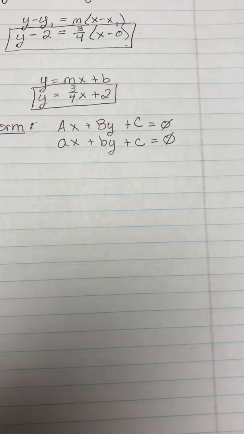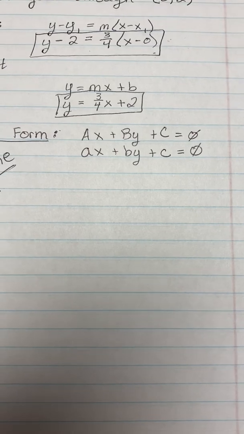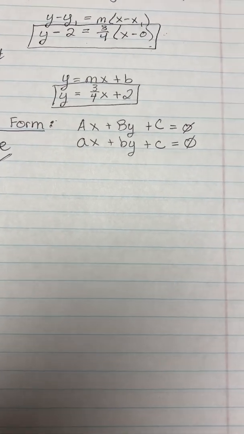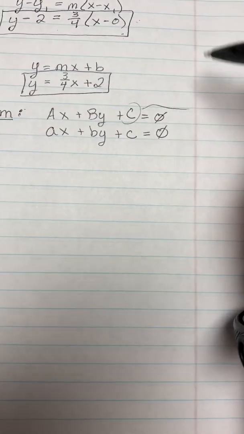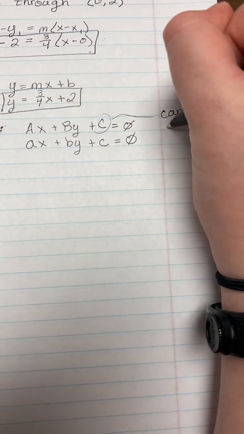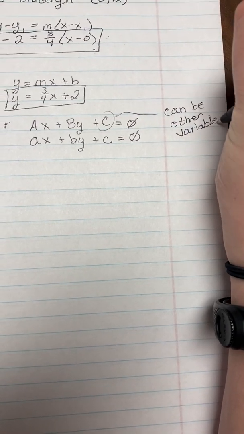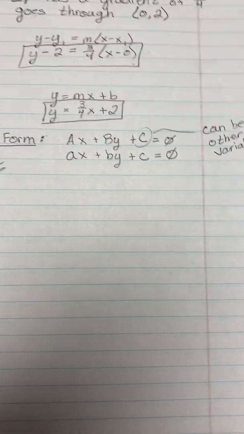And it's really just the same thing. It's kind of just the style, depends on what IB writes on their tests. And once again, this C variable here, both capital and lowercase, can be other variables. And you'll see that on your worksheet today as well.